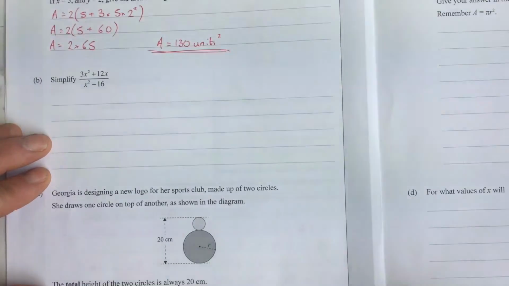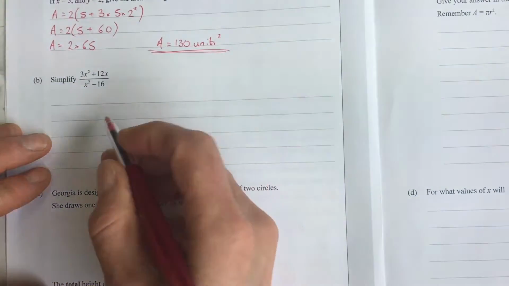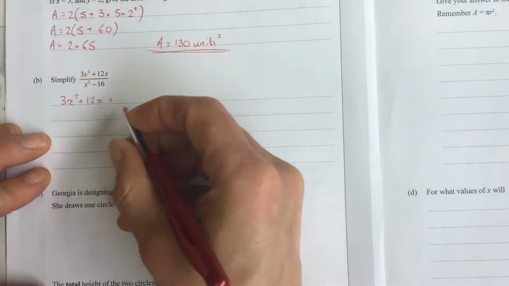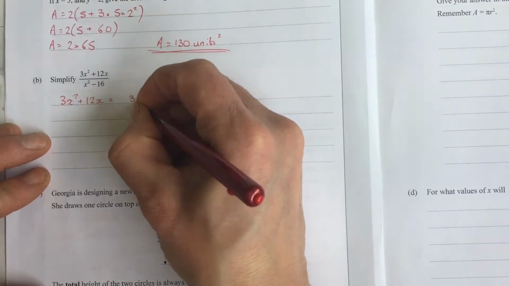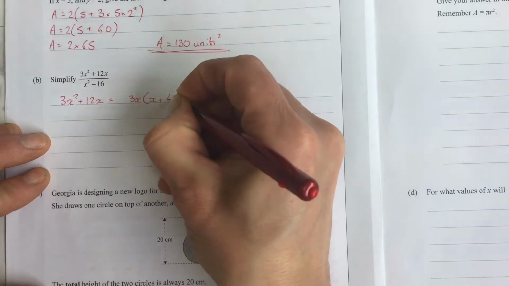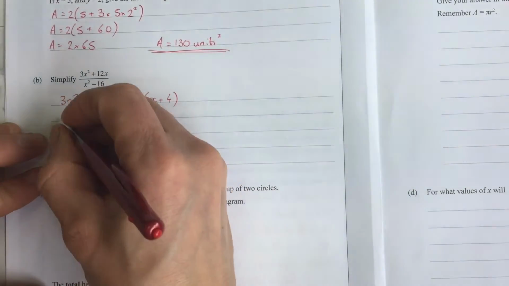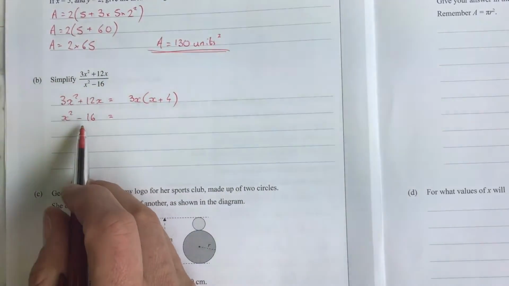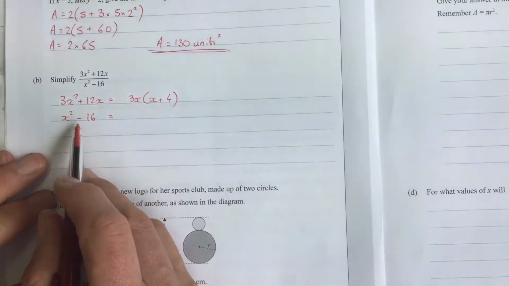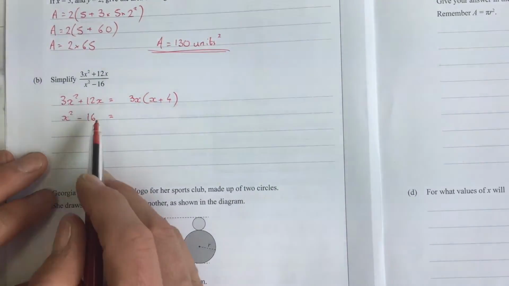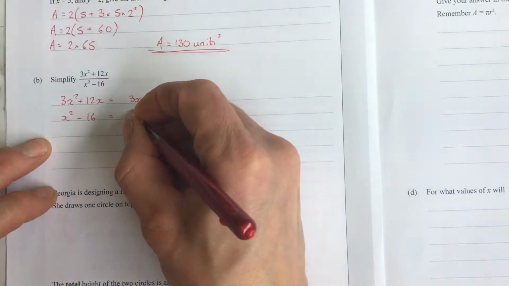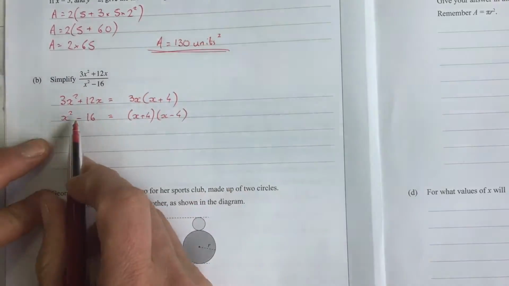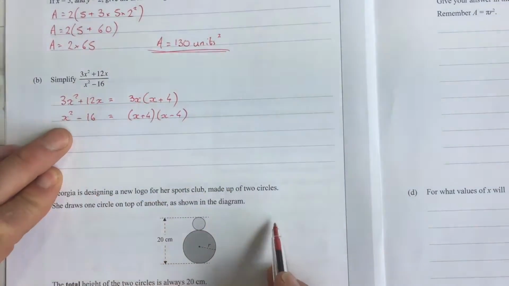So let's factorise 3x squared plus 12x. That's going to factorise: 3x squared plus 12x equals 3x(x plus 4). And x squared minus 16, well, that's one that I've just got to spot. I know the only way I can get rid of my x term is if my two brackets are the same, so I know that's (x plus 4)(x minus 4). And when I said the same, I mean the same but with opposite signs.